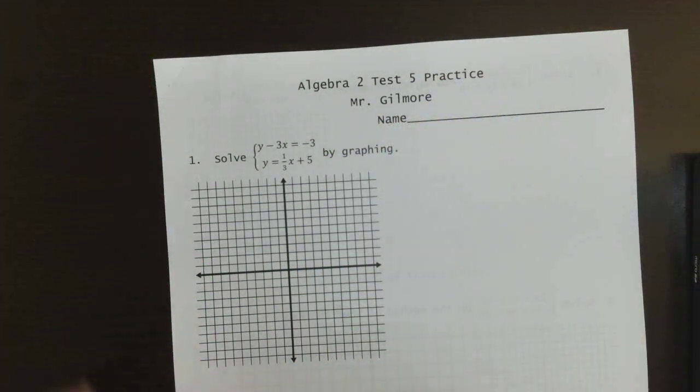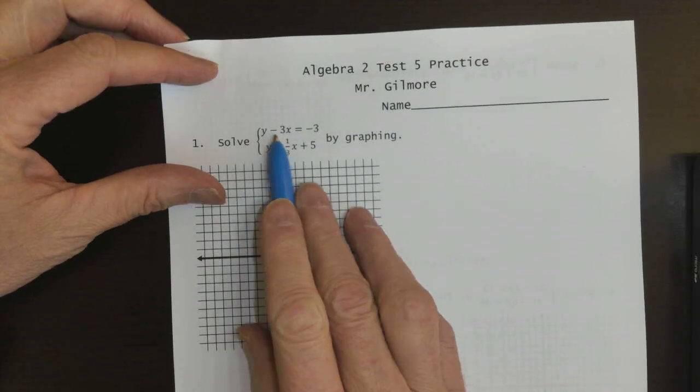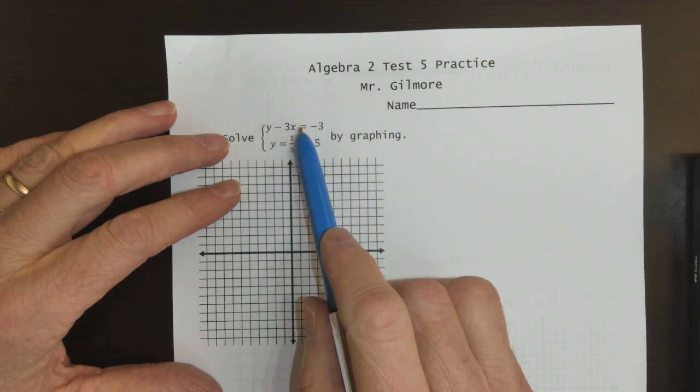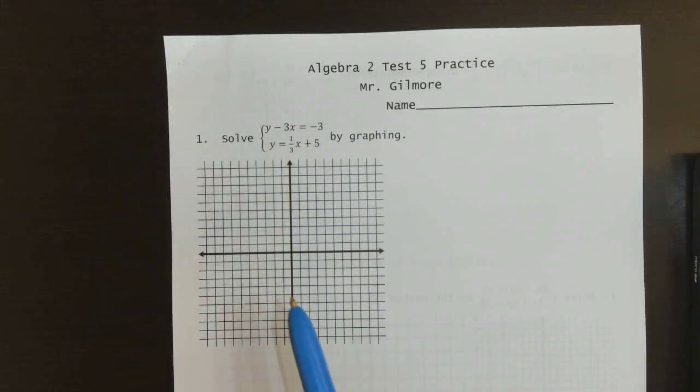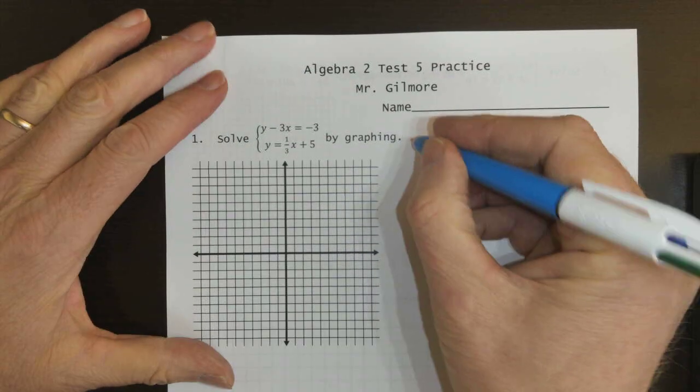And it's kind of set up like what you will see when you take the test. So the first thing here is we are going to solve a system. This is not an inequality. These are just equal signs. So we're going to graph both lines and look for the point of intersection.